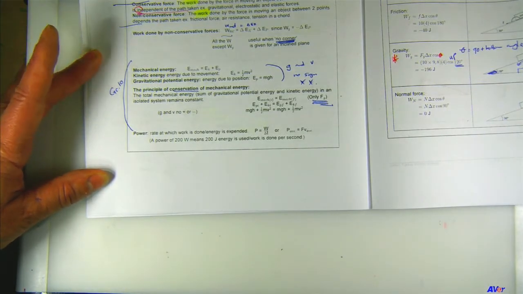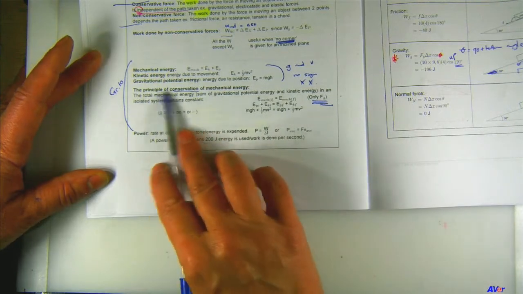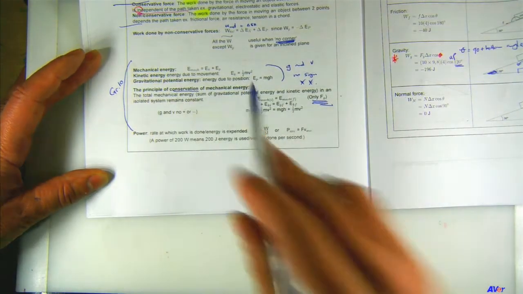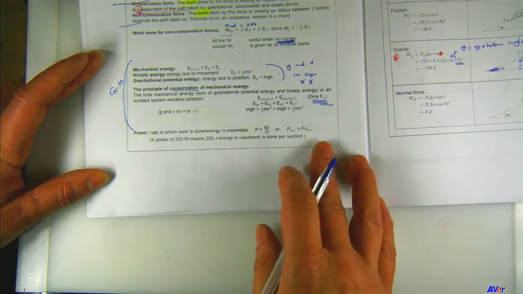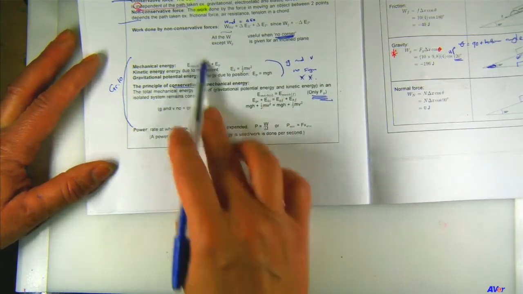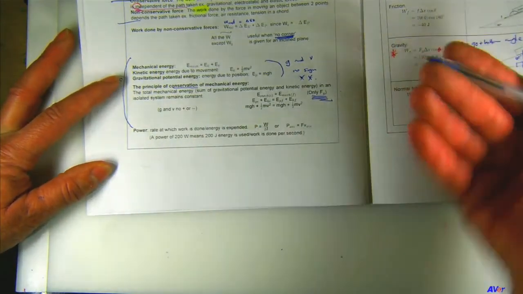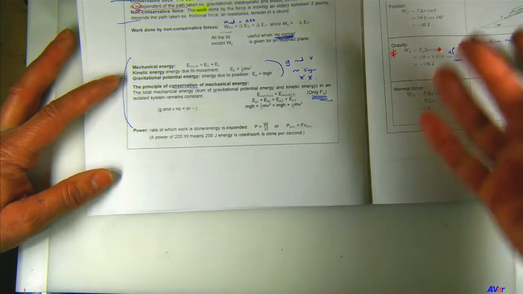Just remember, they can force you to use a specific way of doing it. If they say use the principle of conservation of mechanical energy, you may not use equations of motion. Then you're stuck with this. So you have to have all the methods. They can force you onto a single one. Right. So we'll do an example when we get to the questions that we're going to do.